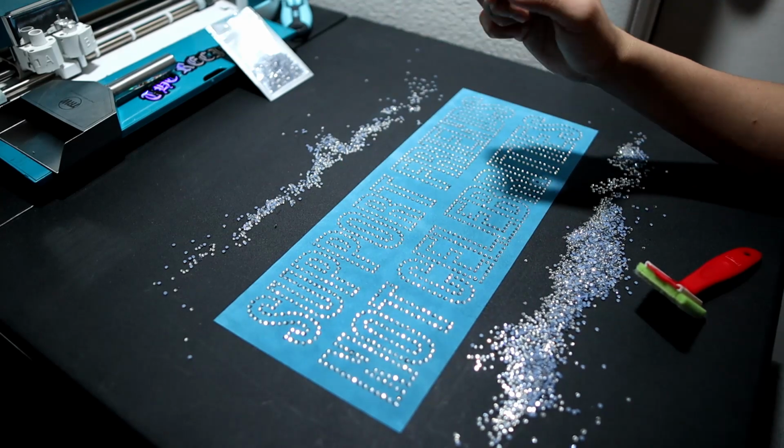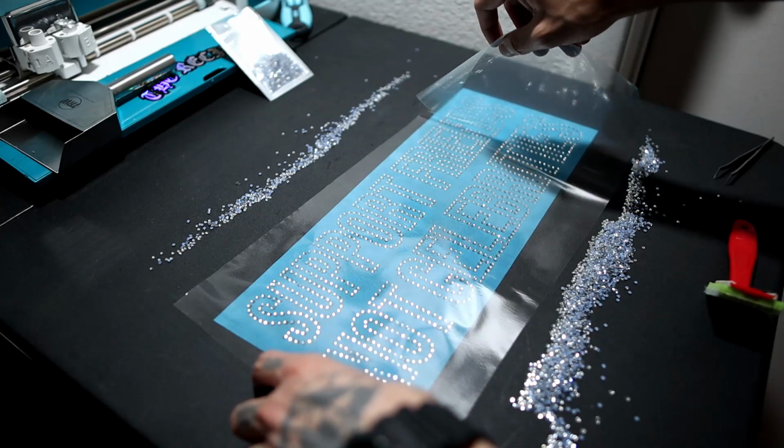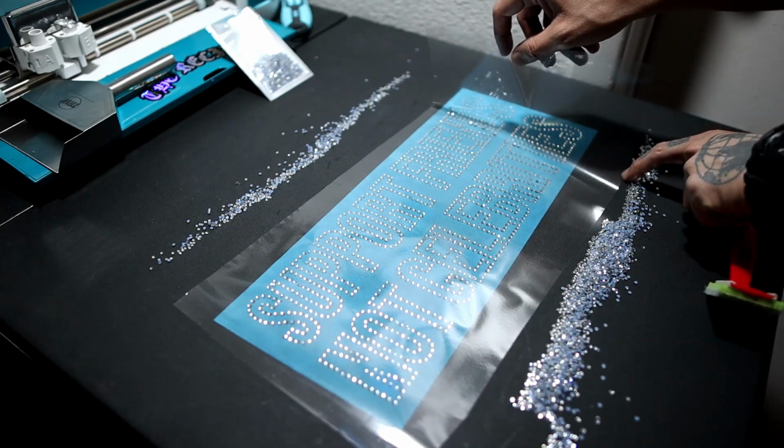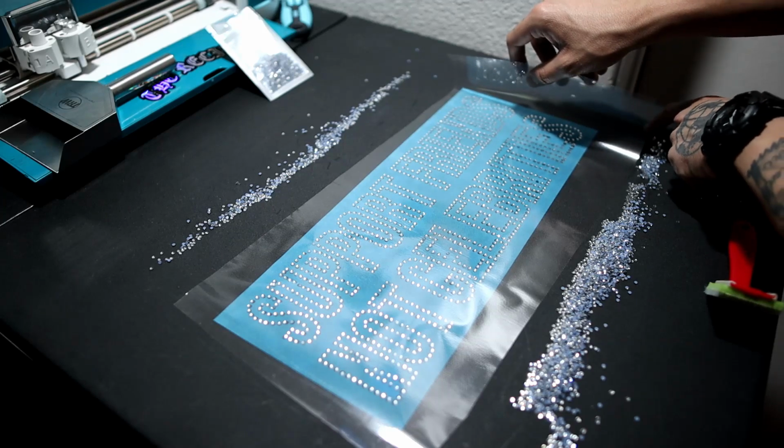And now that you're done, just go ahead and carefully add your transfer tape. Make sure you're really careful because you don't want to mess up on this part. It's really annoying if you do. And now that we're done, let's go ahead and go to the heat press.